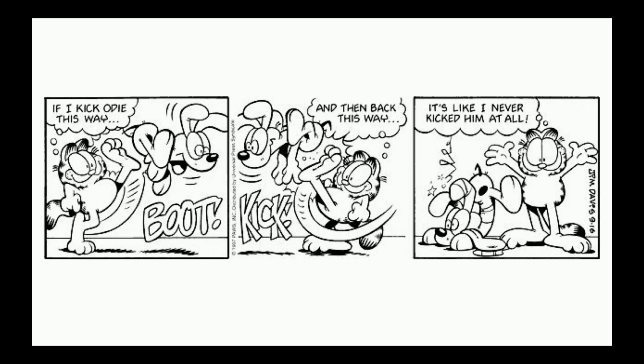One character gets kicked again, back to where they started from, and look, there was no change in the location of this character, which is named Odie. I forgot the character's name, sorry. There we go, all right? So what does that mean? Did Odie get moved or not? Did Odie get kicked or not?